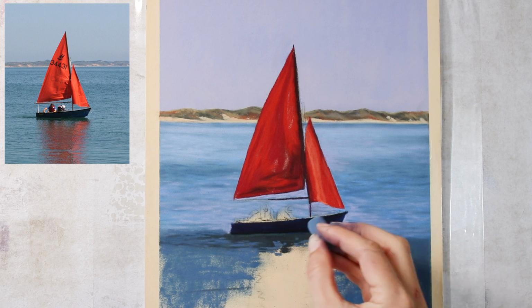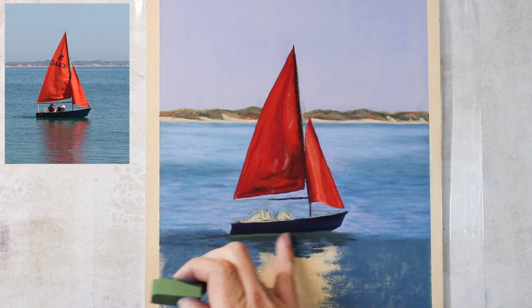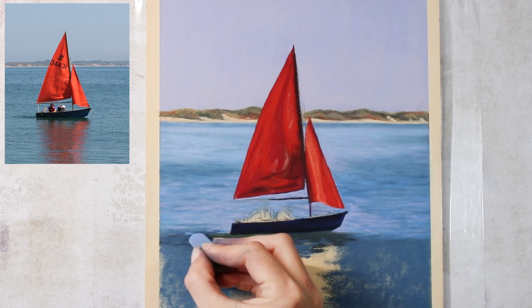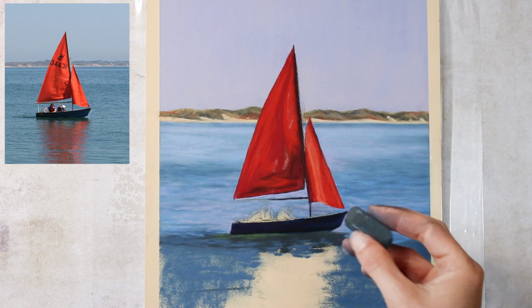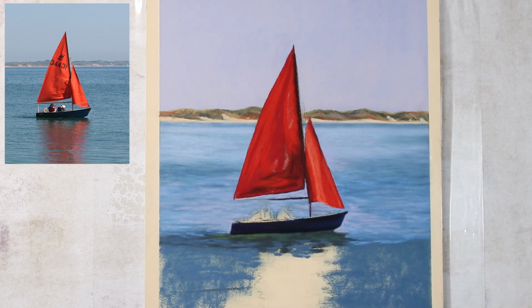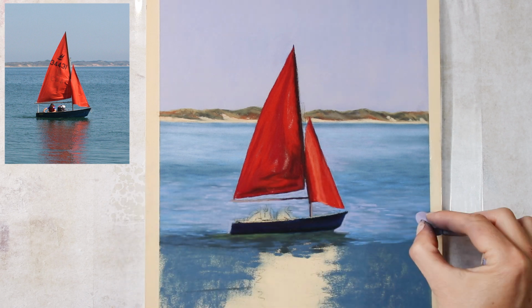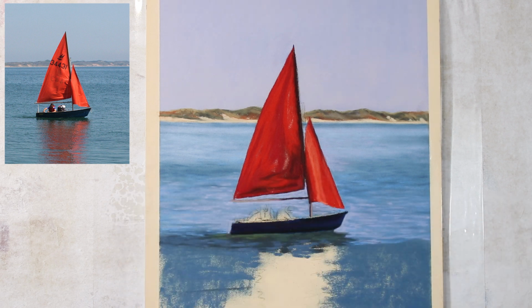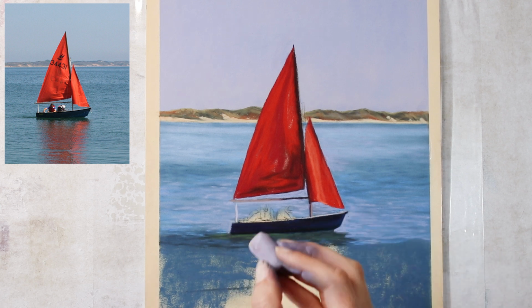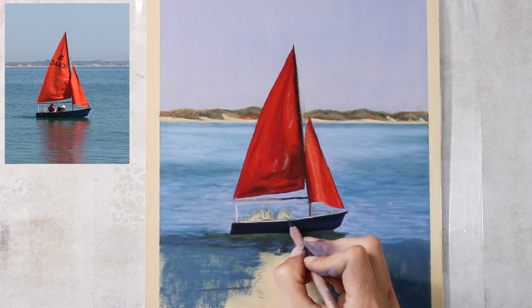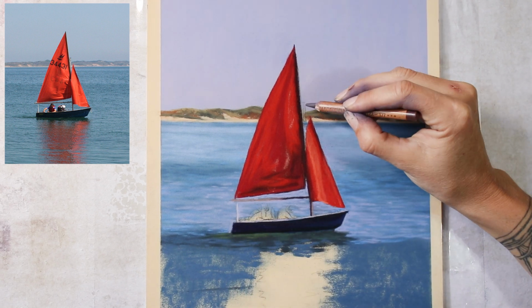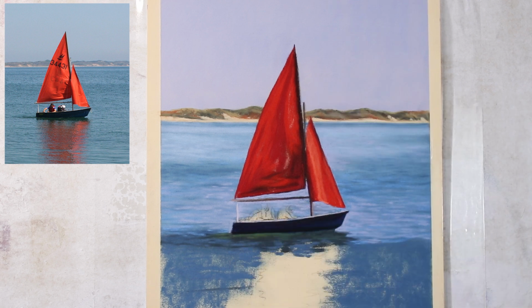So I'm by no means finished the seals, but at least I've got the red blocked in. And I start to work on the boat and the water surrounding the boat. The little figures inside the boat are pretty small in my composition. This little study is just 8 by 10 inches.